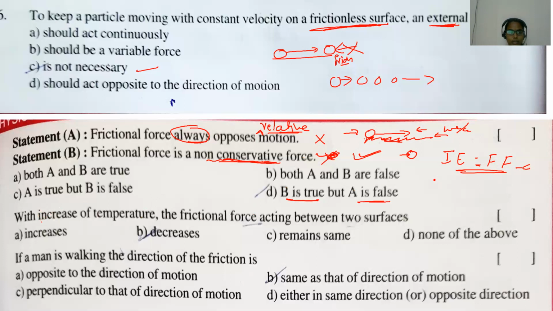Next question. With increase of temperature, the frictional force acting between two surfaces. As the temperature increases, what happens, children? Molecules keep on moving in random motion. Because of this high random motion, the contact frictional forces acting on them decrease. When the temperature increases, motion will be faster and it helps to move forward. The opposing force is friction, right? So it will decrease.